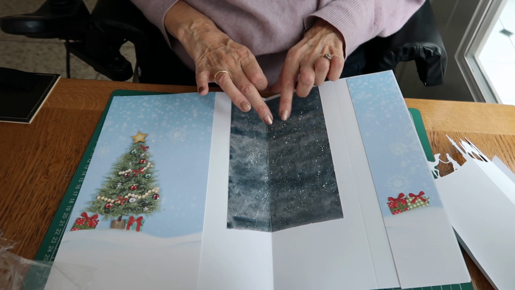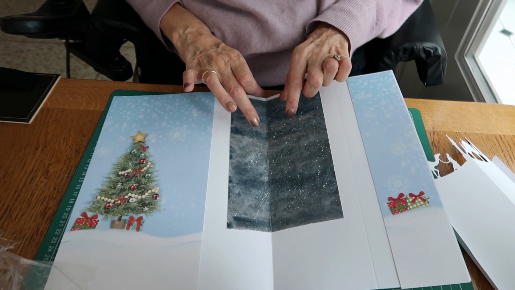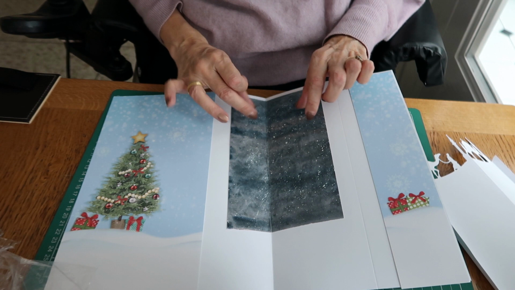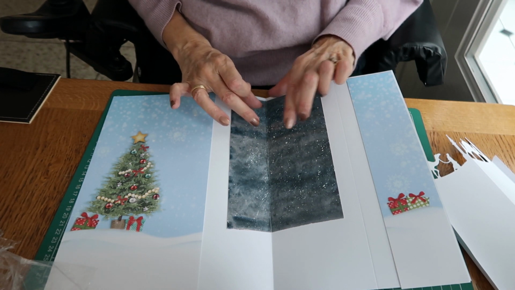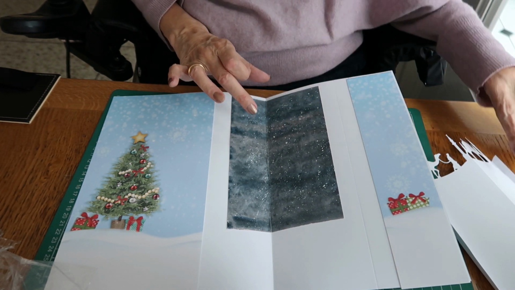So at this point, if you want to decorate your sky, I'm thinking of cutting out a few little angels. I'm going to add some die-cut stars. Now's a good time to do it.